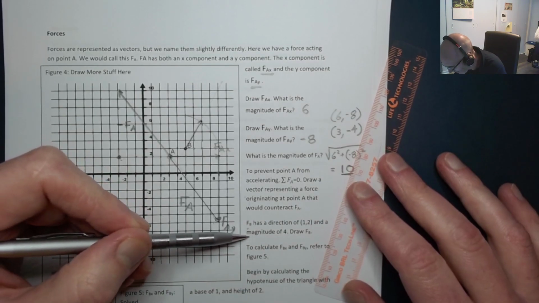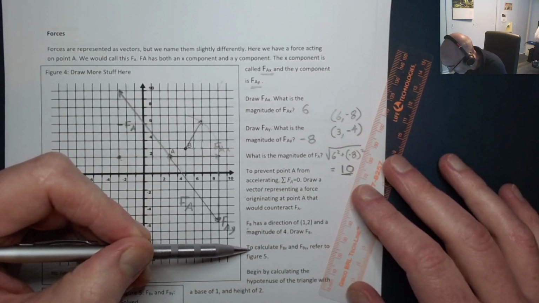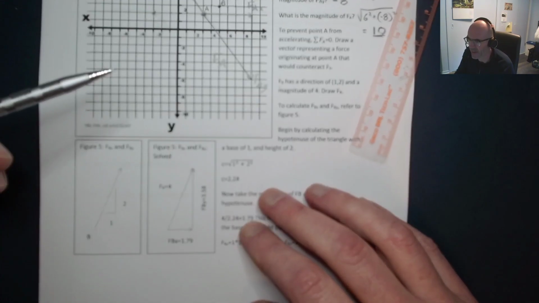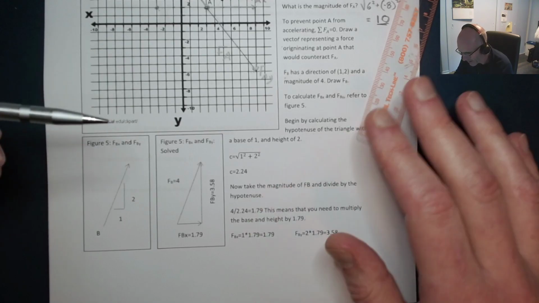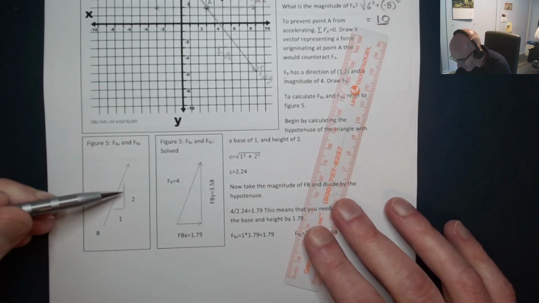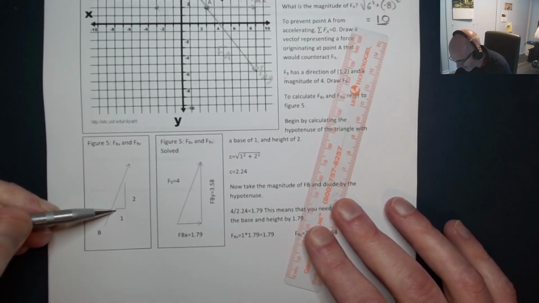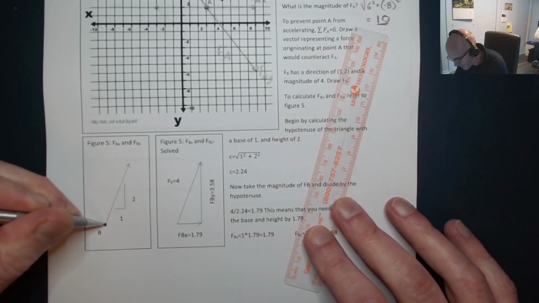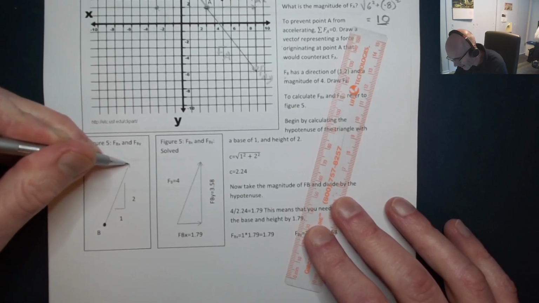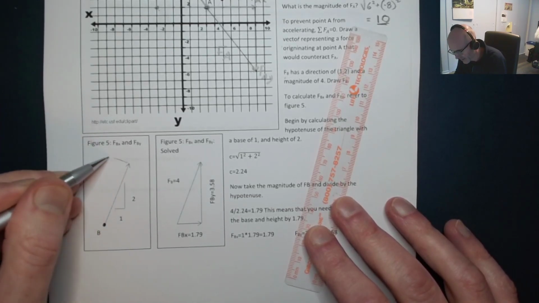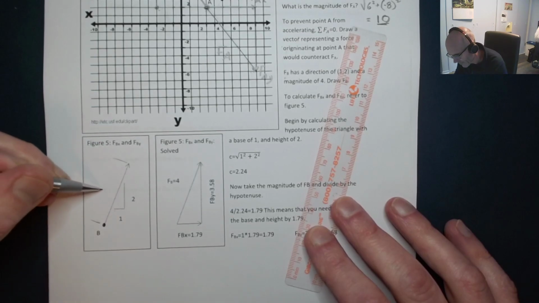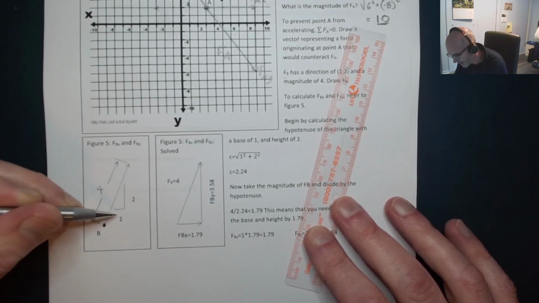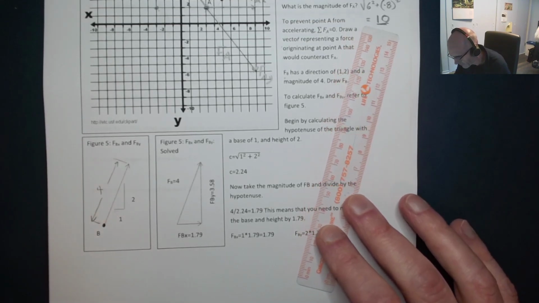let's see, draw FB. To calculate FBX and FBY, let's take a look at figure 5 right down here. Okay, so what we said was FBX and FBY, we gave you the direction, and now we're looking at the magnitude. Now what we know right here is this has a magnitude of 4 and the direction of 1 and 2.